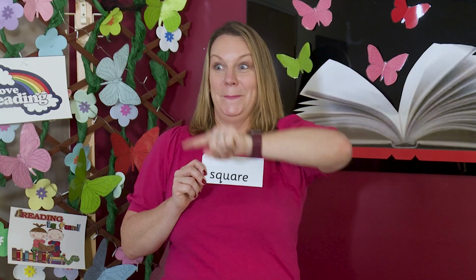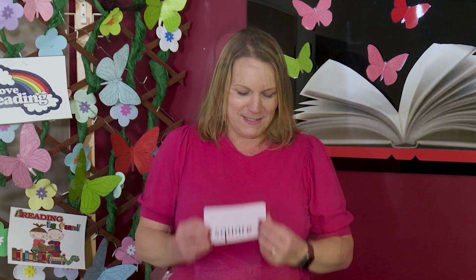Can you spot the grapheme that says air in this word? Yes, this says air. Read each sound, then blend. Let's read together. Air, square. Can you draw a square in the air? Did you remember all 4 sides?